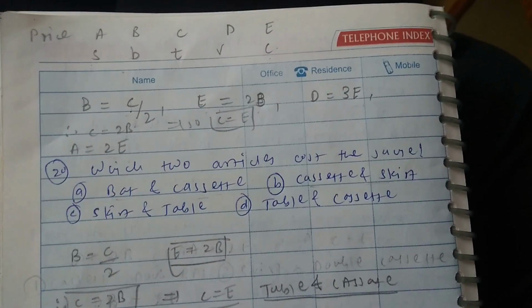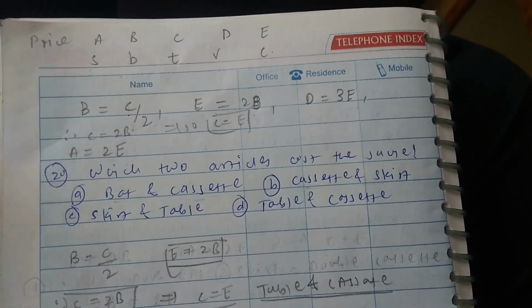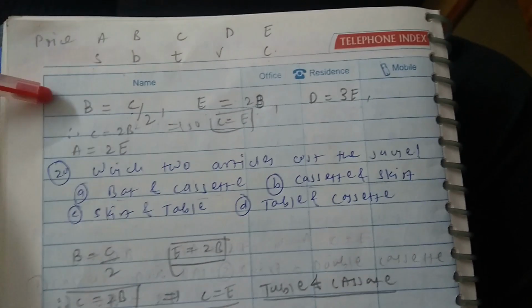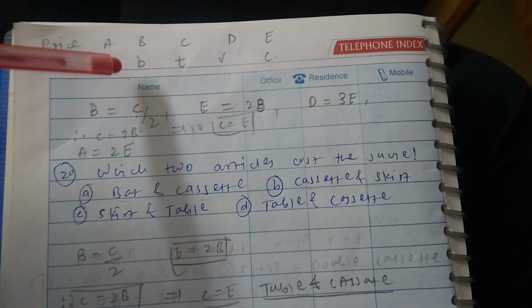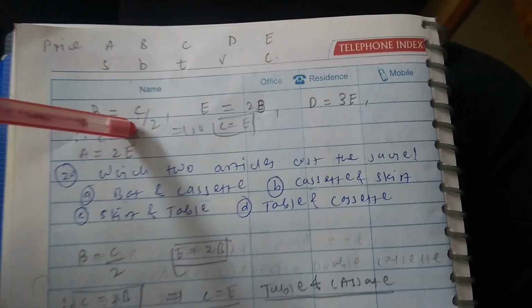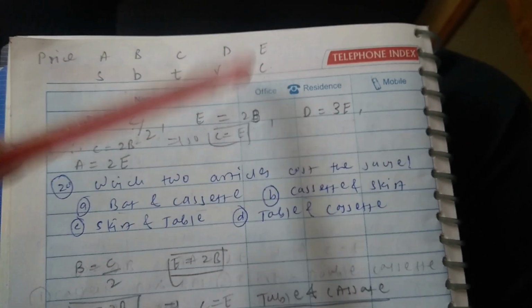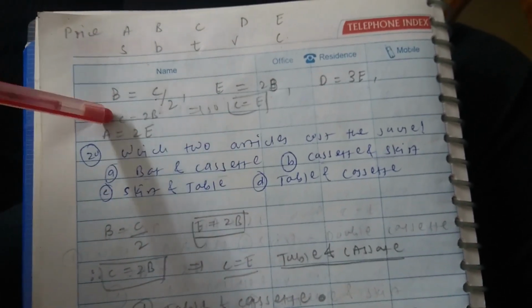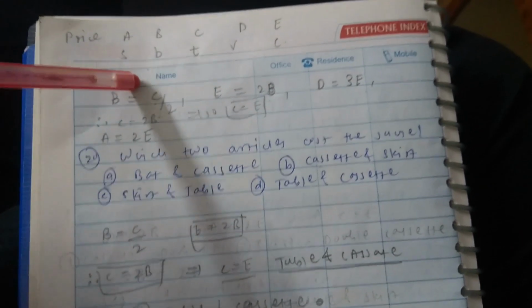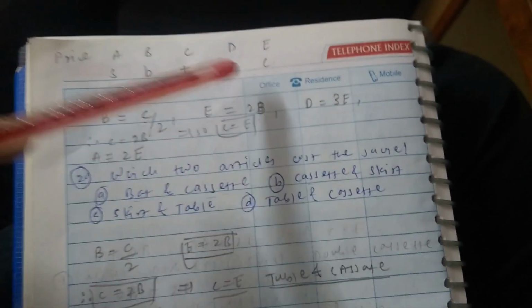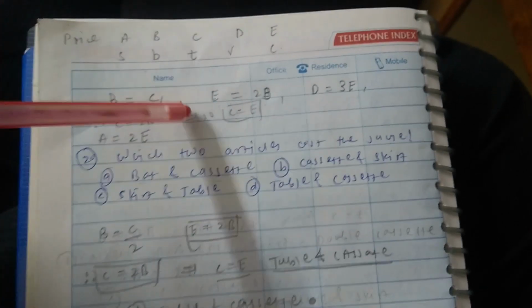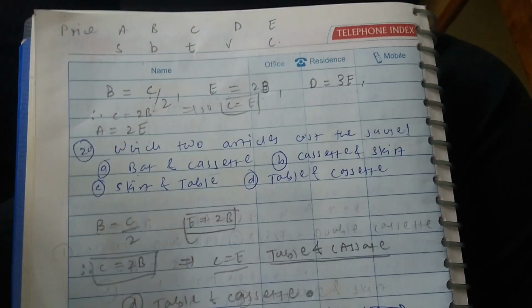I bought too many things from the market, so I was a little bit confused. So I named them. Price of the skirt was A, price of the bed was B, price of the table was C, price of the video was D, and price of the cassette was E. So from the market, the bed cost me half the price of the table. So B is equal to C by 2, and cassette price is double the price of the bed. So say E is equal to 2B and D is equal to 3E.